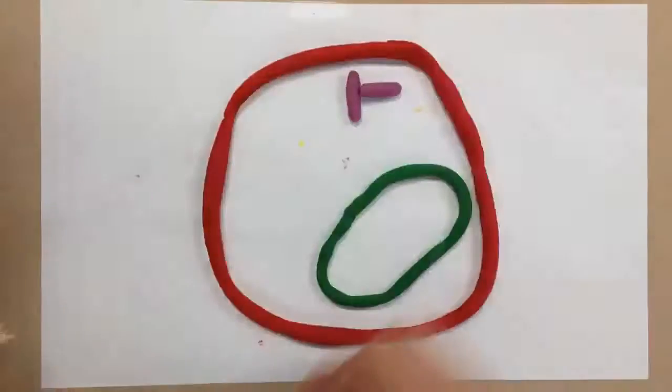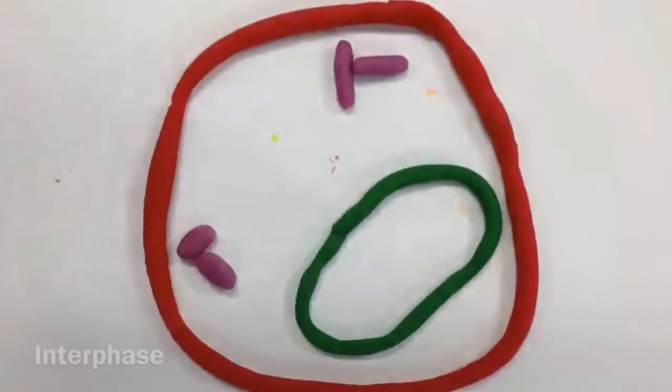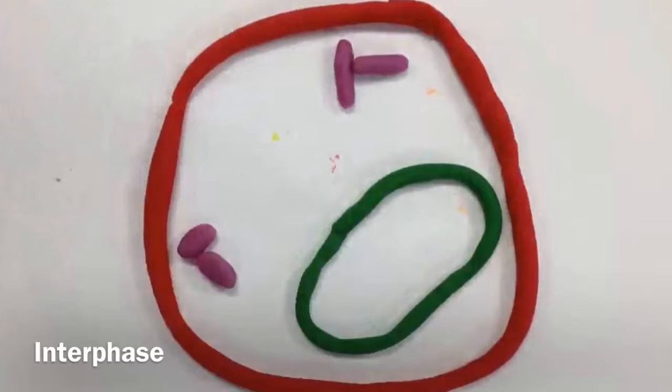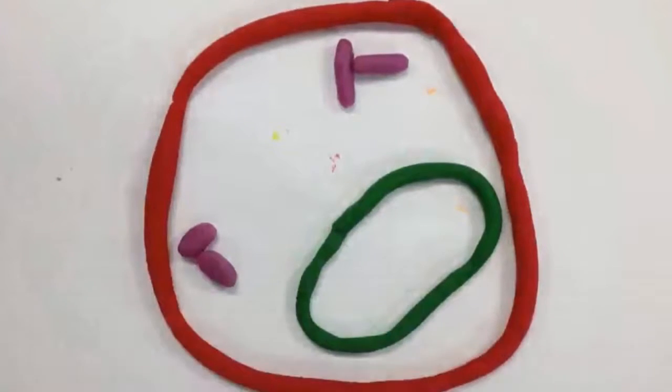Interphase is a stage between divisions. Basic cell growth, replication and repair of the DNA, and final preparation for cell division occurs at this stage.